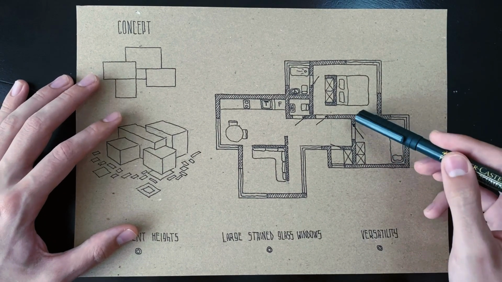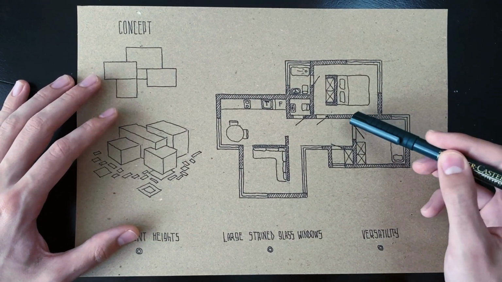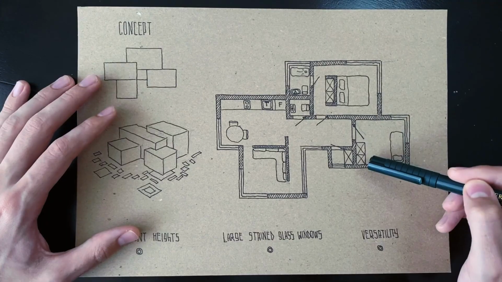There is also another small room in the house. Here you can make a bedroom or a study.